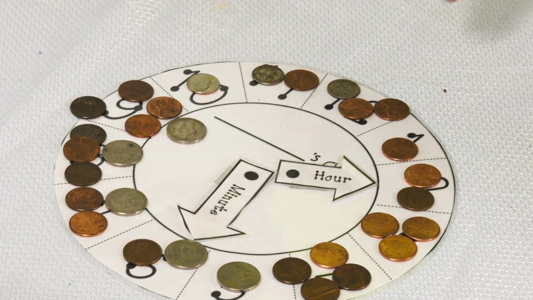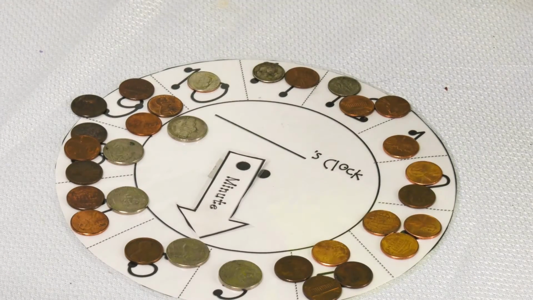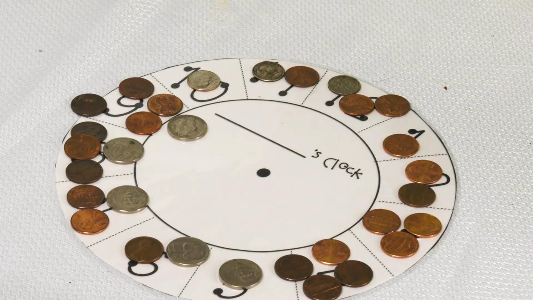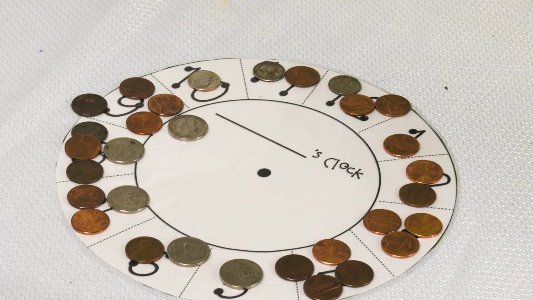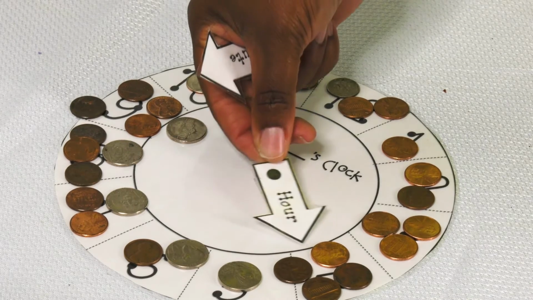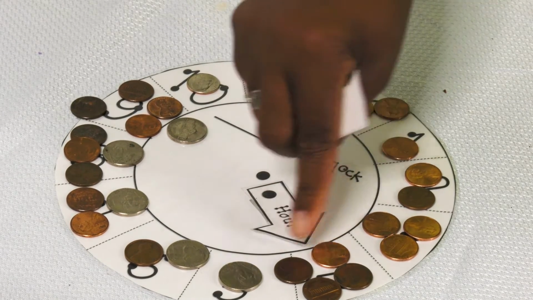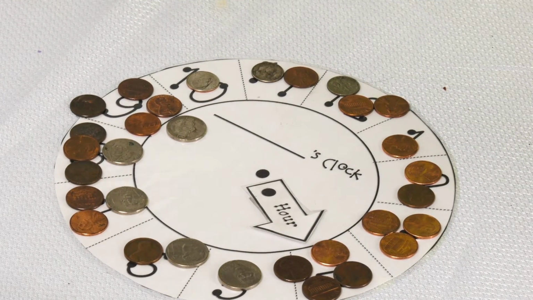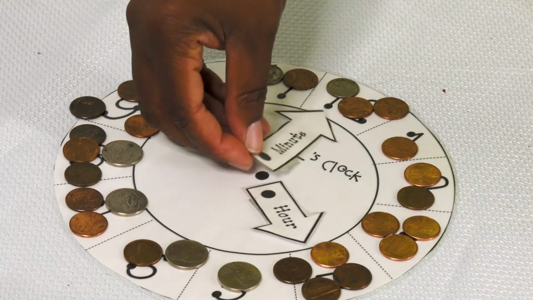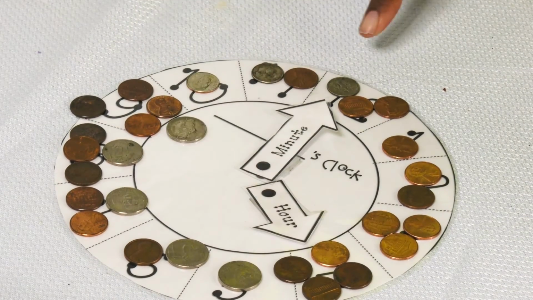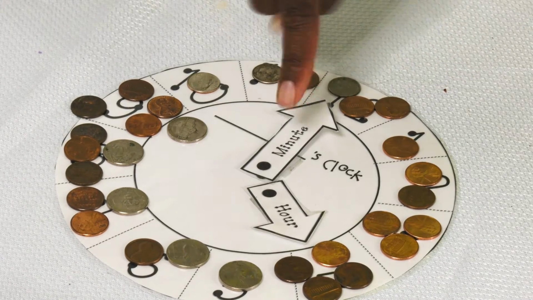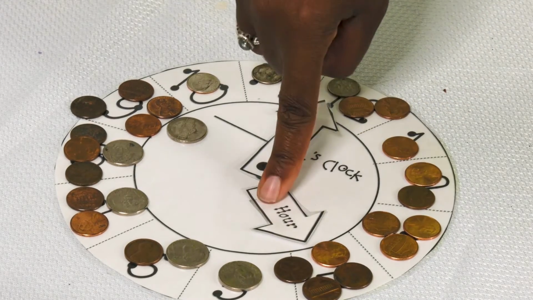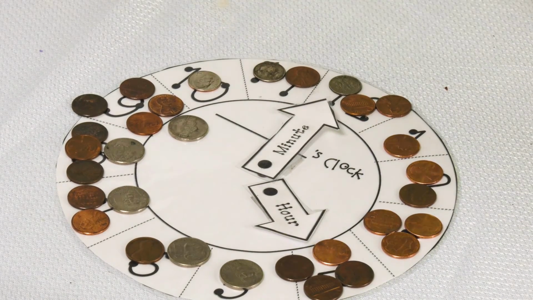Alrighty, so let's do another time. Let's say we want to say that it's going on 4 o'clock. So what we would do is we'll put the hour hand on the number where you see the 4 pennies, 1, 2, 3, 4. And then you will put the minute hand, boys and girls, the long hand is the minute hand. You will put it onto where you see that it is 10, 11, 12, because 12 cents is the same as the number 12. This would read 4 o'clock on the analog clock.